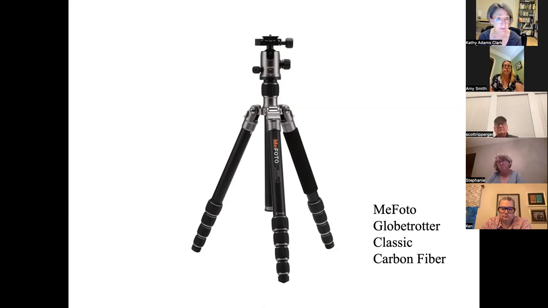You just leave it. And then if you have 2 cameras, you buy an extra one and you put one on each camera. And if you have a long lens, you buy another one and you put it in the middle of the long lens on the tripod collar. So the cool thing about this MeFOTO Globetrotter is everything you need comes in one piece.